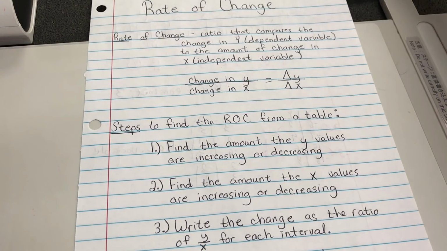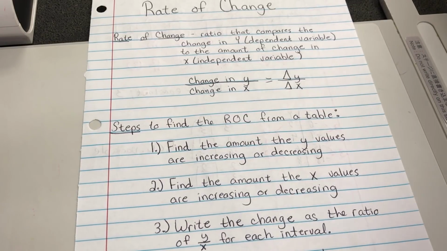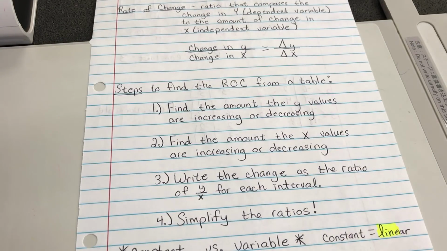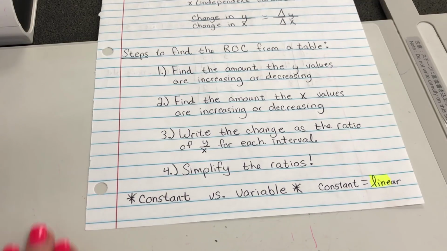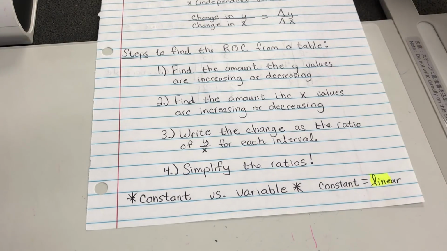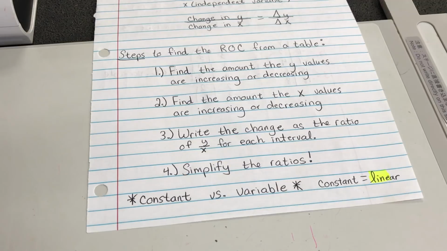The steps to find the rate of change from a table. First, find the amount the y values are increasing or decreasing. Then find the amount the x values are increasing or decreasing. Then write the change as a ratio of y over x for each interval. Simplify the ratios, and then decide, is it constant or is it variable? If it's constant, it's going to make a linear equation. So now we're going to make a table and go through these steps, okay?